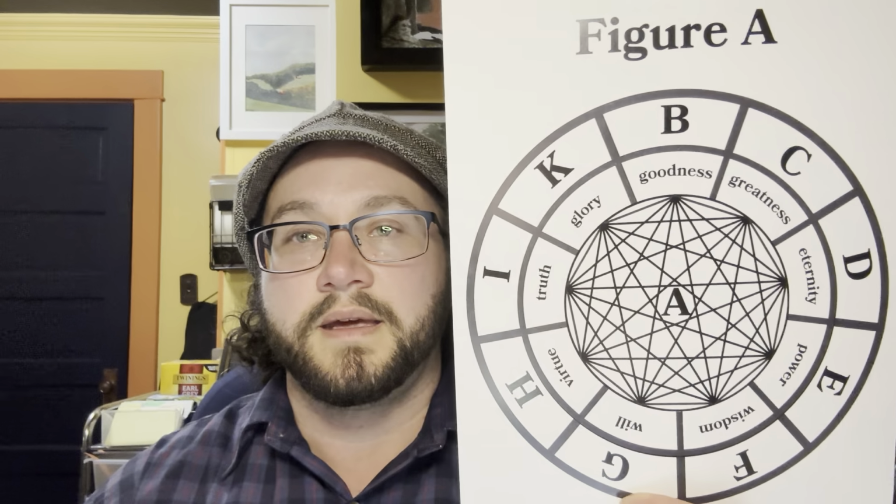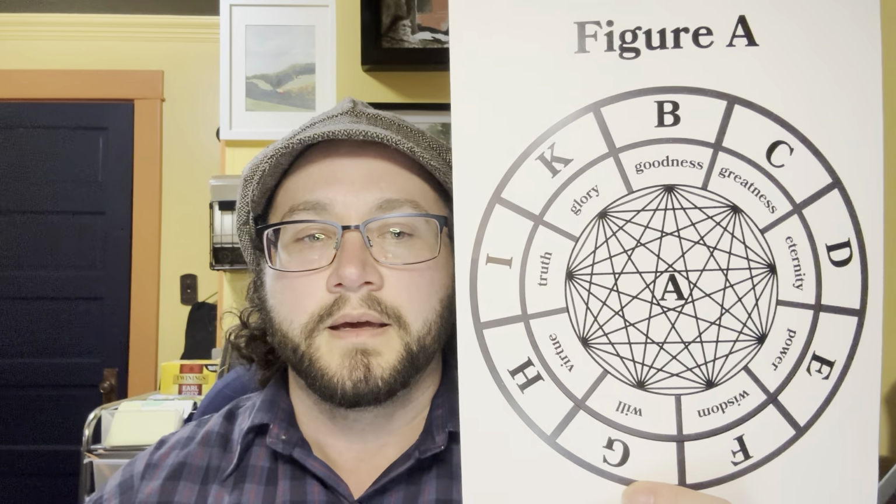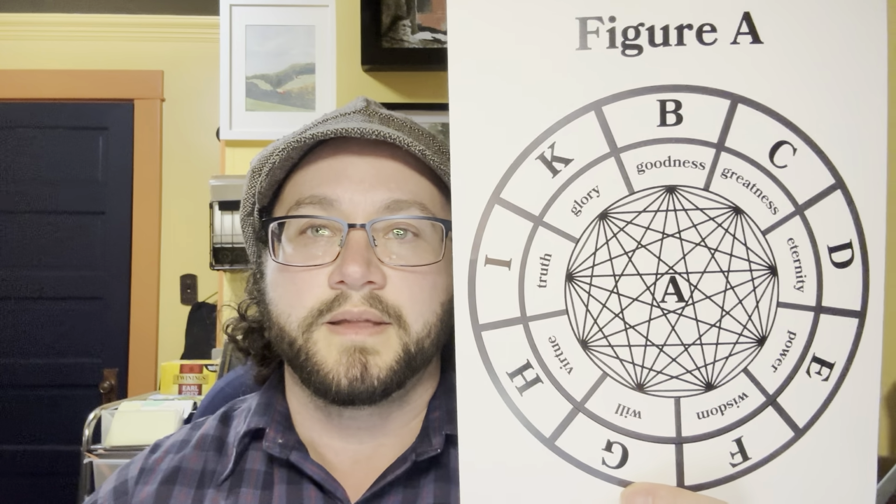So Lull had a similar worldview. He called the ultimate reality God because he was Catholic and that's what you did. But you need to know that because he uses this figure A that I showed you as the standard.